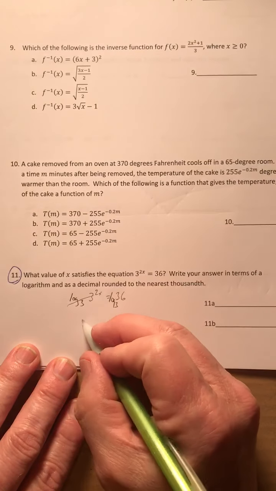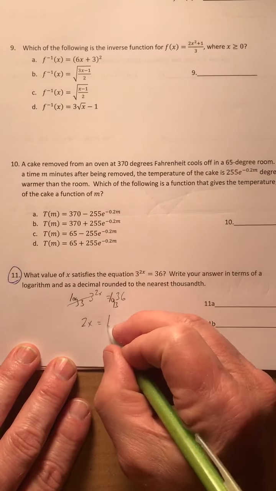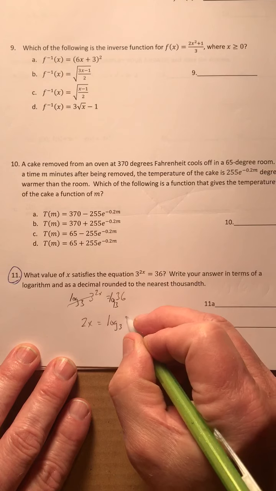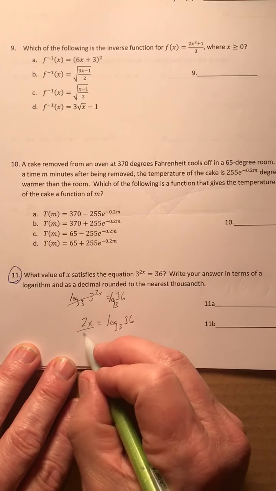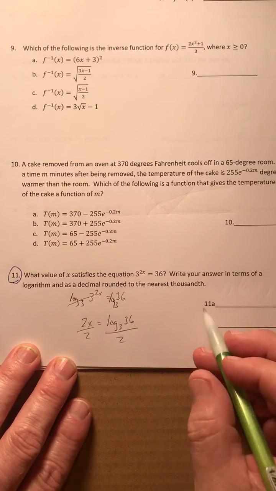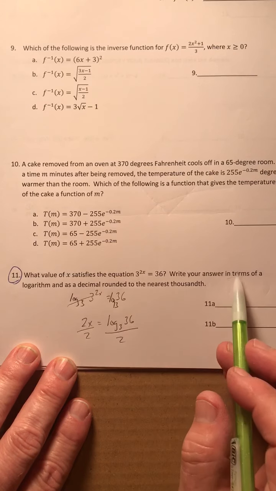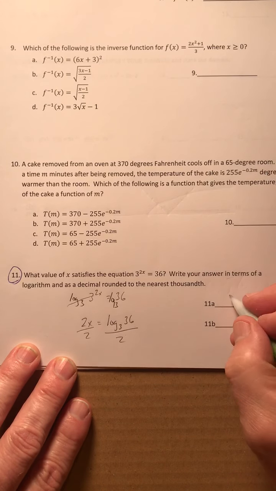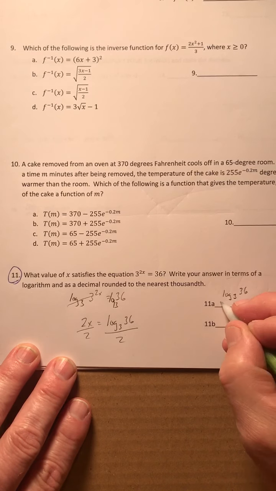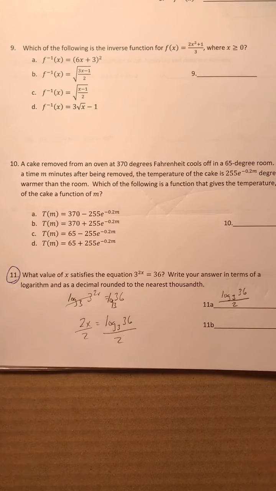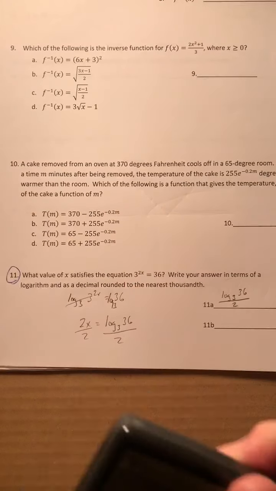So they cancel out. So now I have 2x equals log base 3 of 36, and then I divide by 2, and that is your answer in terms of a logarithm. So the first line you should put log base 3 of 36 divided by 2. And then the second answer, all you're doing is putting that in the calculator.